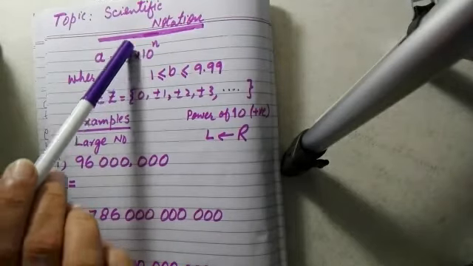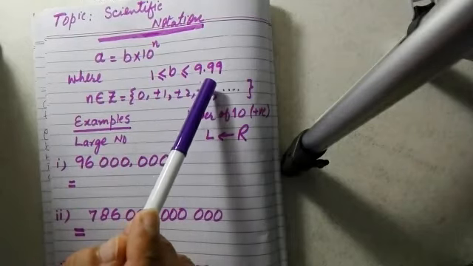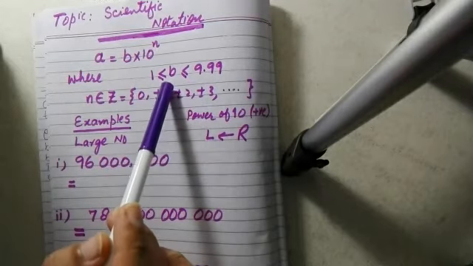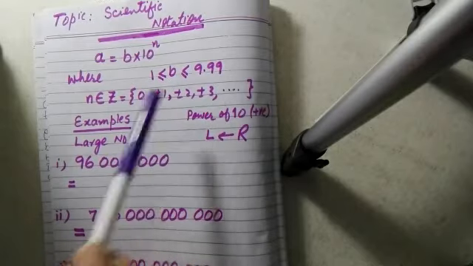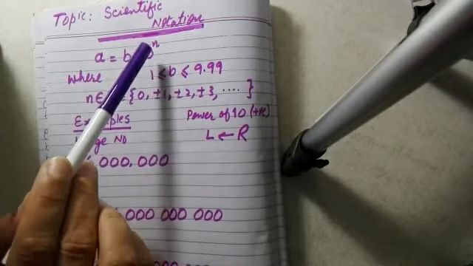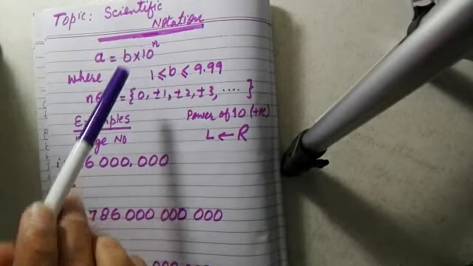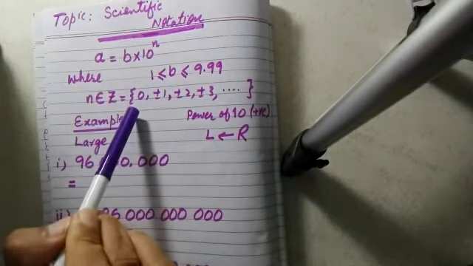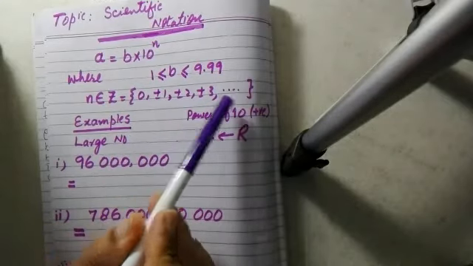b will be a number that ranges from 1 to 9.99. That means b cannot be a double-digit whole number. It will be any number between 1 and 9.99. Whereas in 10 raised to power n, n will be an integer. Integers start from 0, plus minus 1, plus minus 2, plus minus 3, and up to infinity, any number you can take.